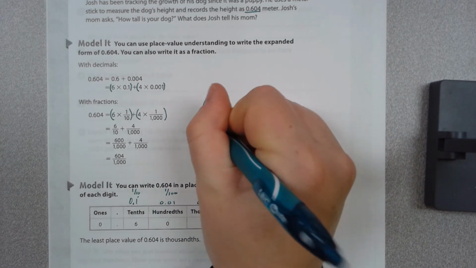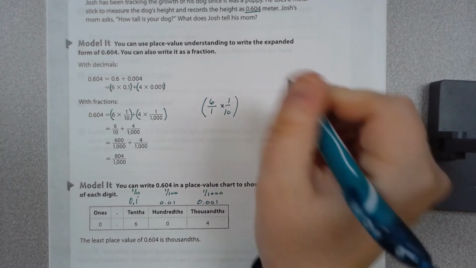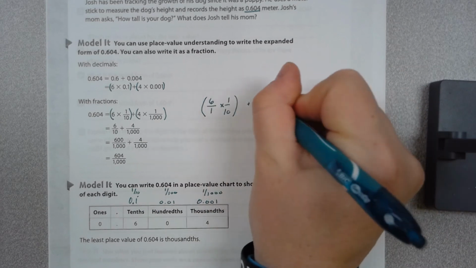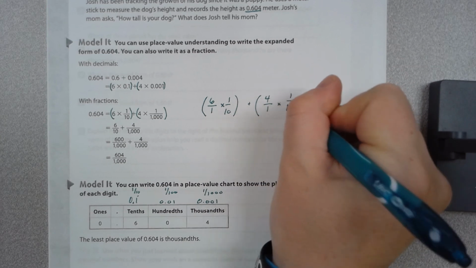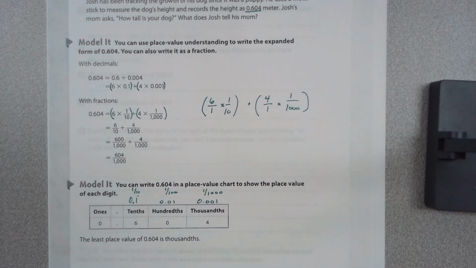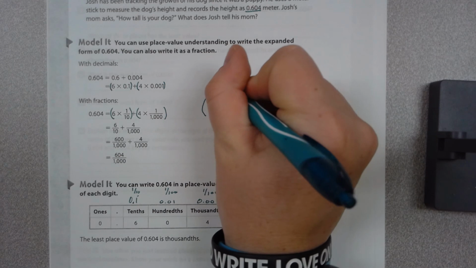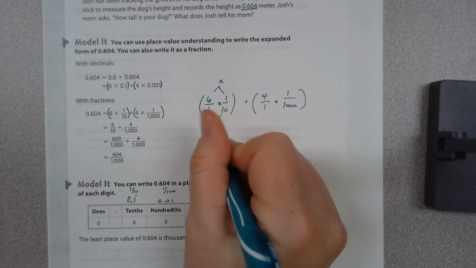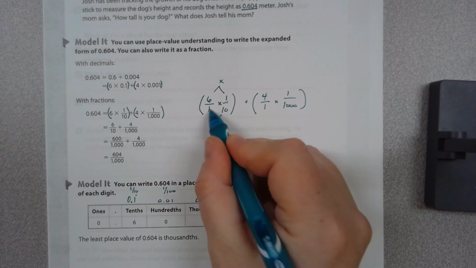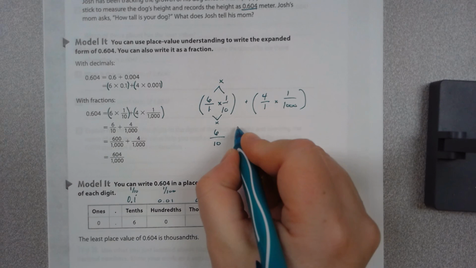So basically what you're saying is 6 over 1 times 1/10 plus 4 over 1 times 1,000ths. Okay, that's what we're saying. So all you got to do when we multiply, all you do, you multiply across, just straight across. 6 times 1 is 6. 1 times 10 is 10. 6/10.